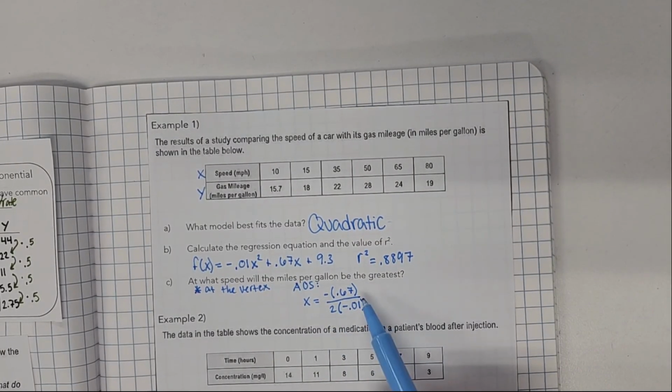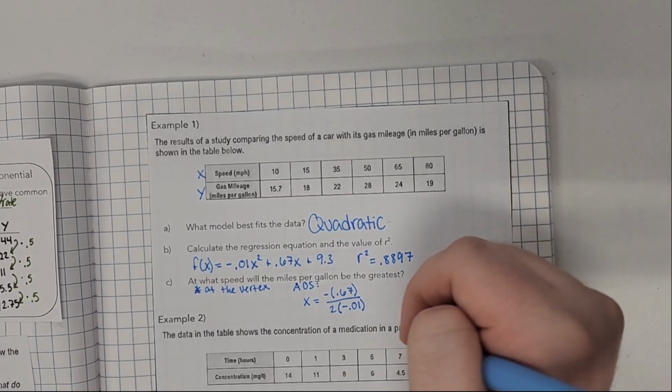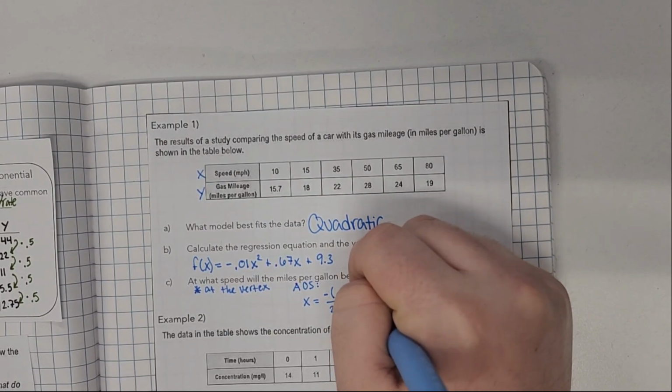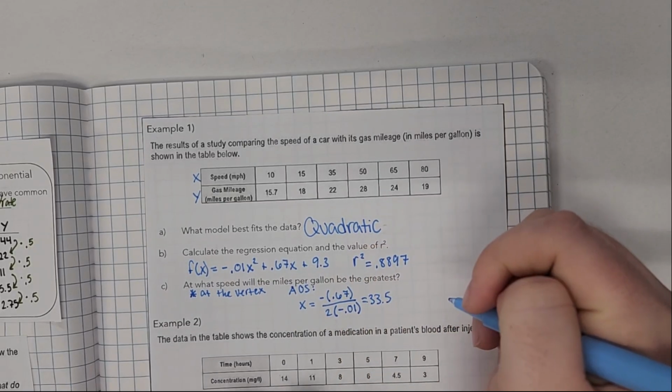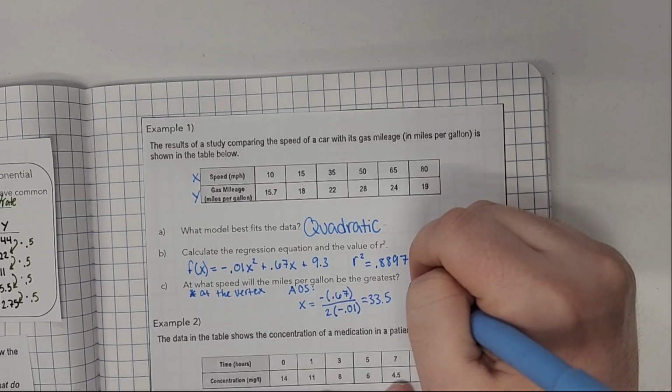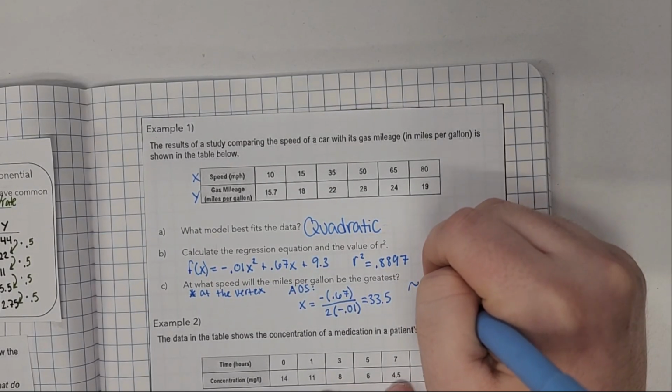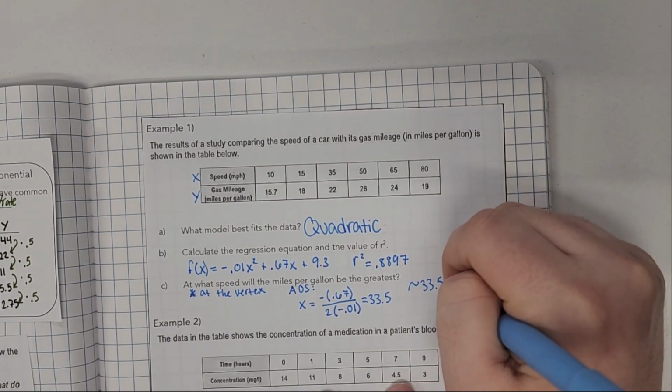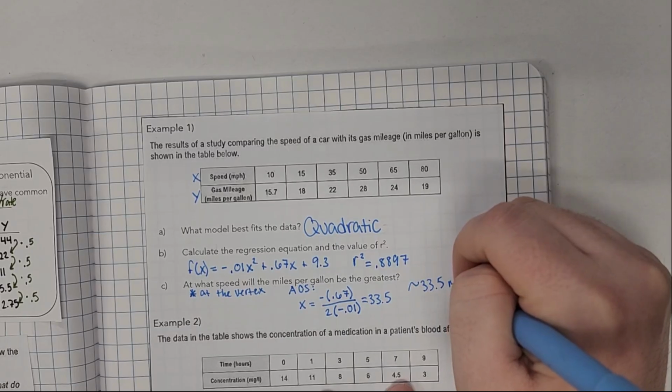When we divide this out, it ends up giving us 33.5. So then our estimate is going to be approximately 33.5 miles per gallon. Or sorry, miles per hour.